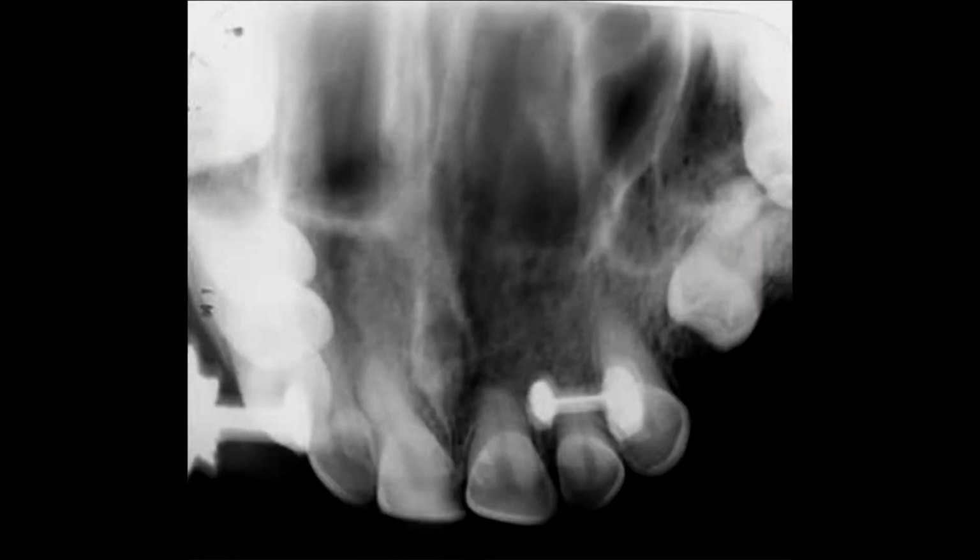Nasolabial cyst. The cause is developmental, and the ratio of women to men is 4:1 and is found in adults aged 40 to 50 years old. The location is the soft tissue of the face, nasolabial fold area, which is the maxillary canine floor of the nose area. Clinical features include expansion or swelling at the nasolabial fold area or mucobuccal fold area. Microscopically, the cyst is lined by respiratory epithelium. The removal is surgical, and the diagnostic process is clinical and microscopic.